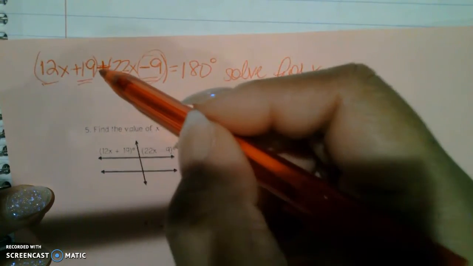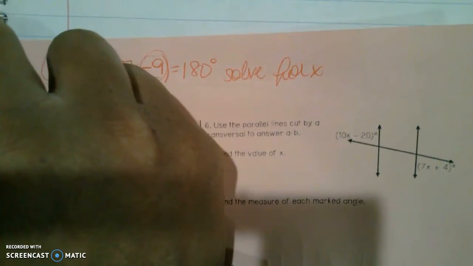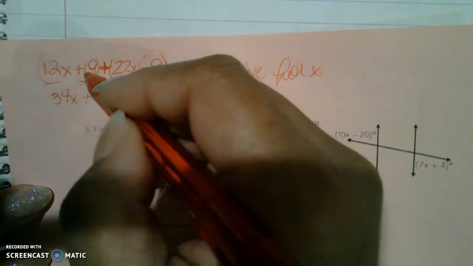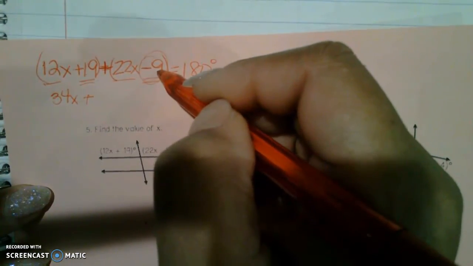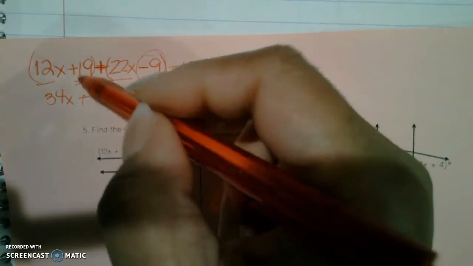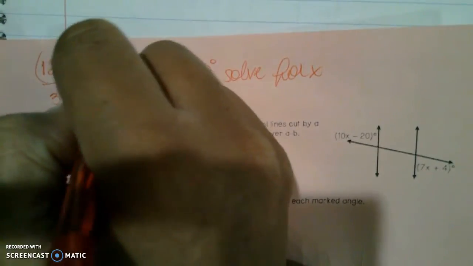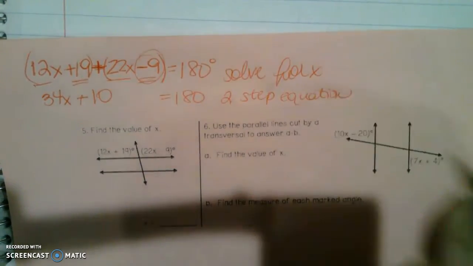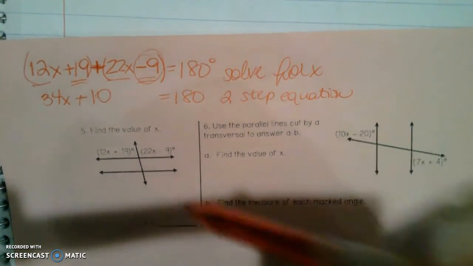So if I do 12x plus 22x, that is 34x. And then if I do 19 plus negative 9, that's 19 minus 9, which is 10, which equals 180. So now this is a two-step equation, and you should be able to solve from here.